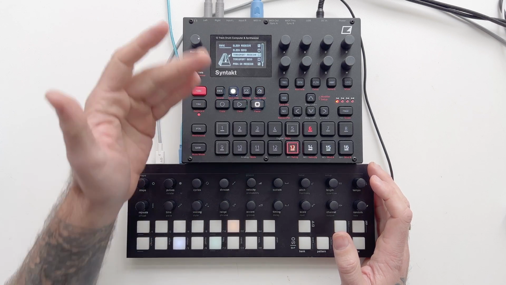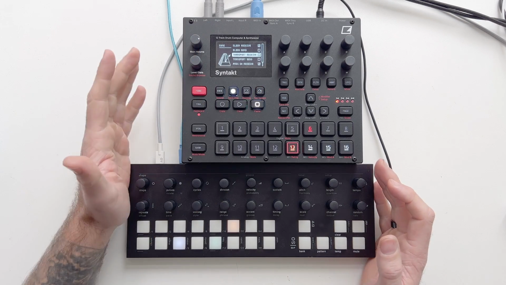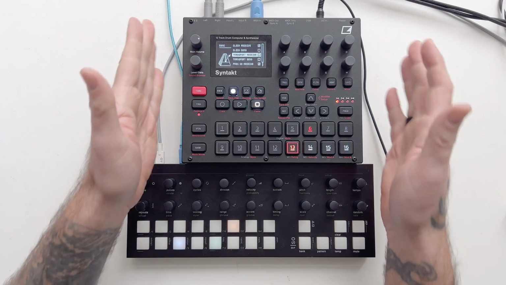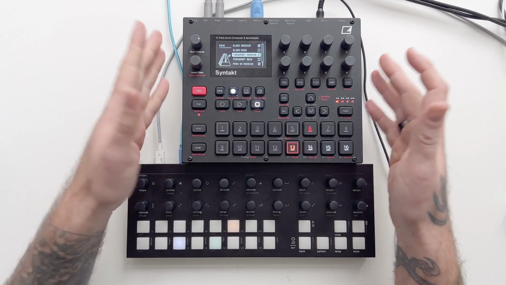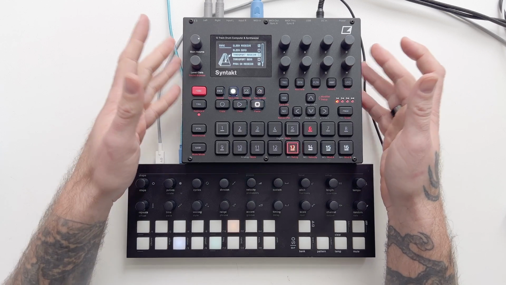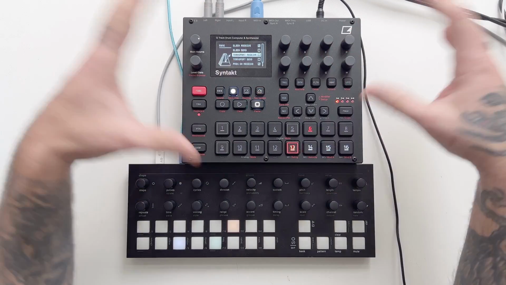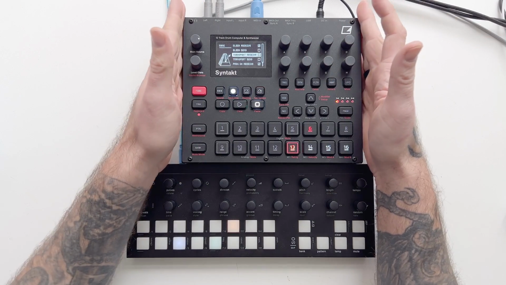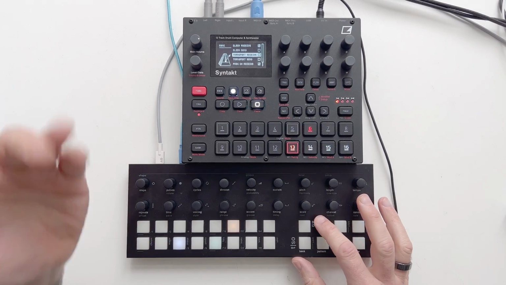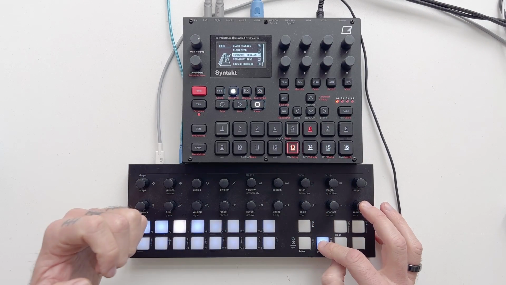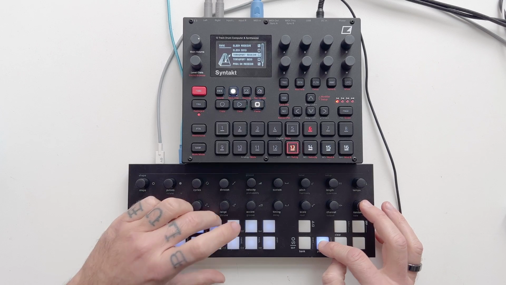We can actually use both and create more complex things, but I just want to use the Syntakt as a sound module in this case. And again, you can use any other synth. This has a lot of stuff going on, so rather than using 3 or 4 synths, for simplicity I just use this one. Okay, so let's start from a blank pattern and put things on.